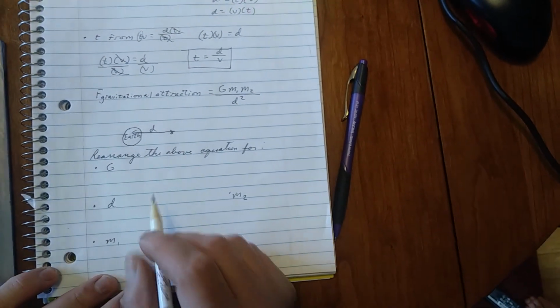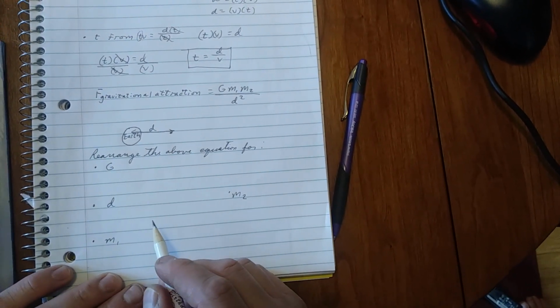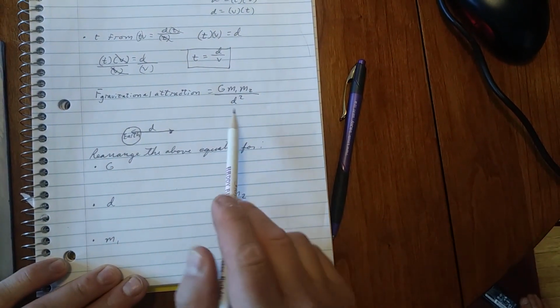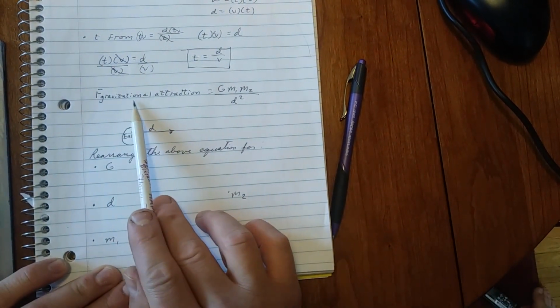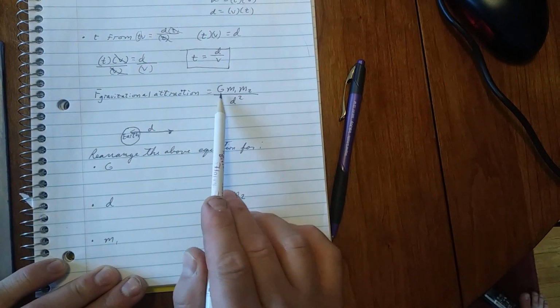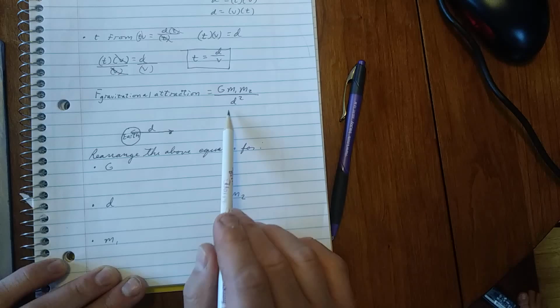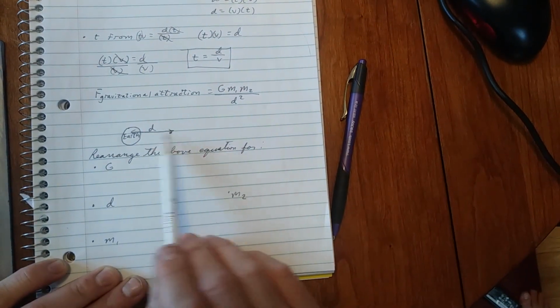Alright students, I had assigned some problems for you to do. I wanted you to rearrange the above equation, this one here: force of gravitational attraction equals G times the mass of one body times the mass of a second body divided by the distance between them squared.